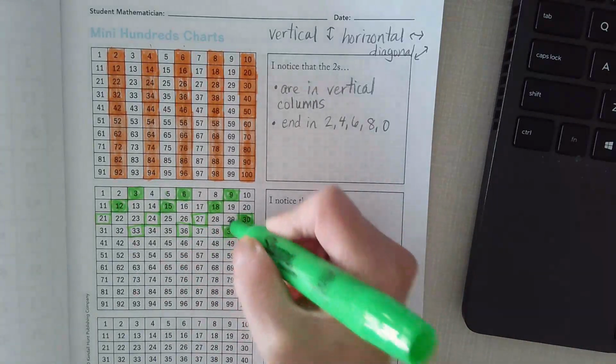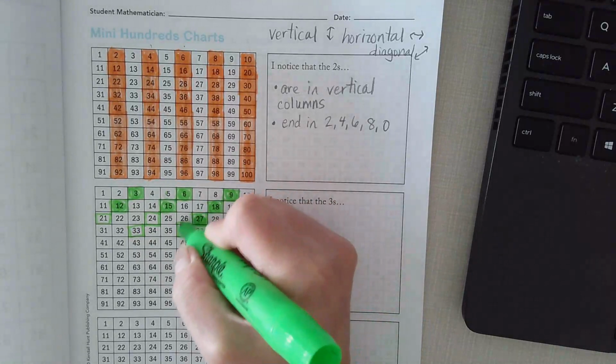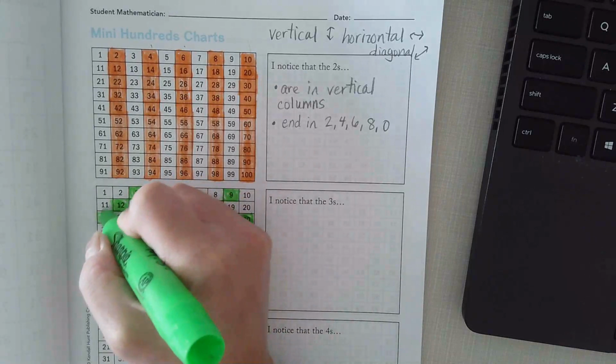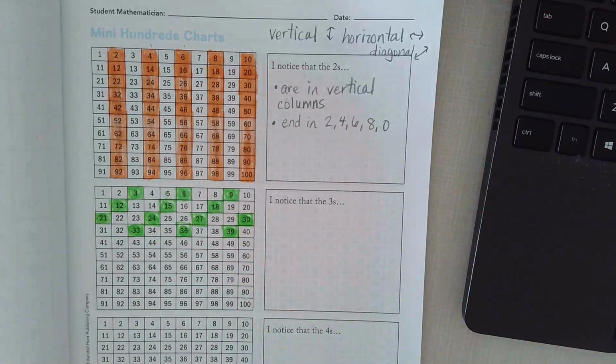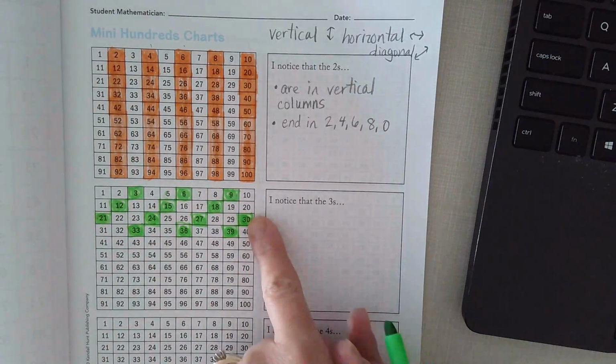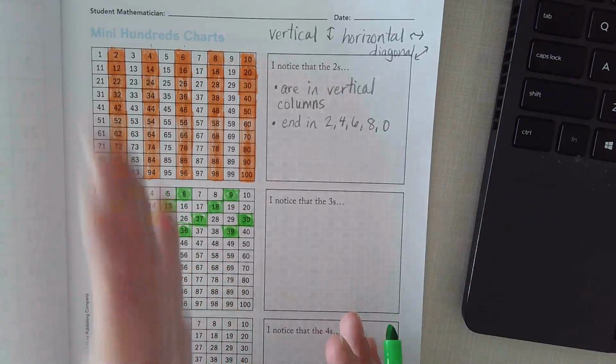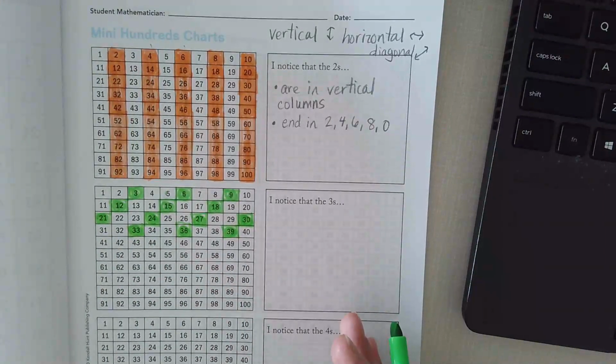I'm not going to be able to necessarily highlight it in the same fashion that I did with my orange color-coded 2s because our pattern looks a little bit different. However, we might be able to continue going down that way, but because it's not straight up and down in a vertical line, we're just going to keep counting by 3s.